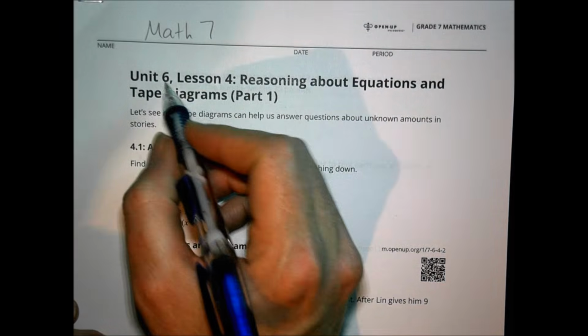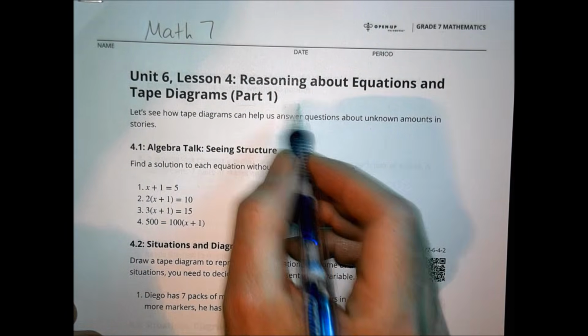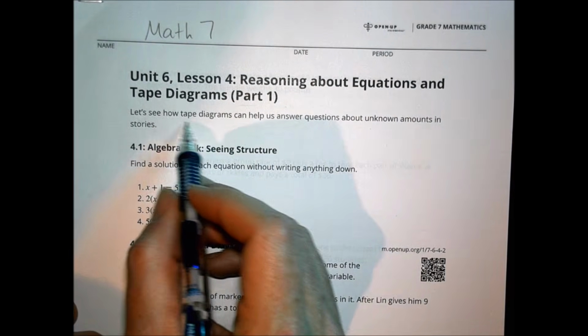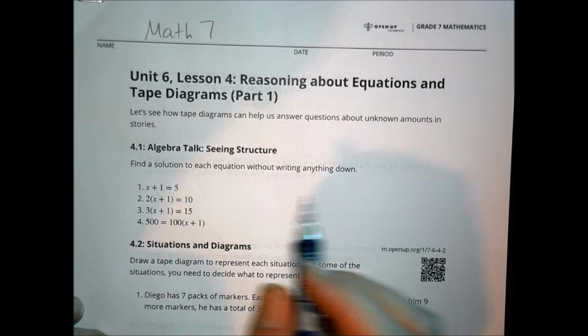Okay, we're on Math 7, Unit 6, Lesson 4 today. This is about reasoning about equations and tape diagrams, Part 1. And it says, let's see how tape diagrams can help us answer questions about unknown amounts in stories.